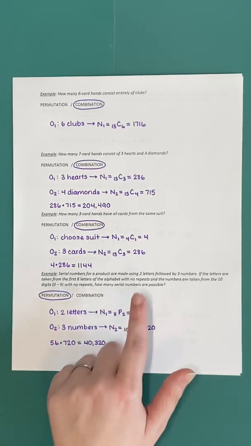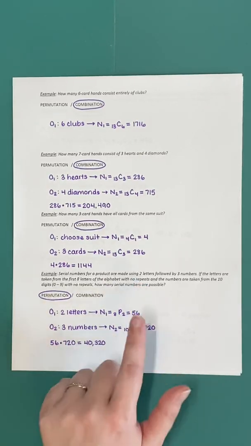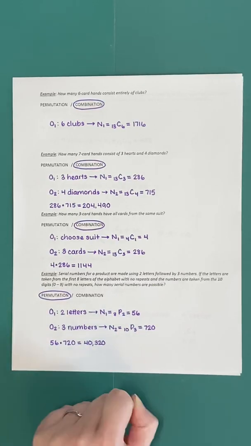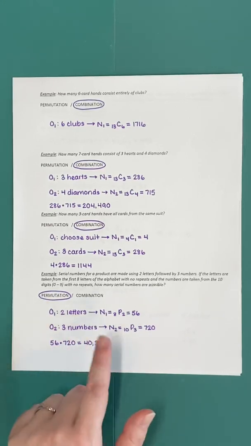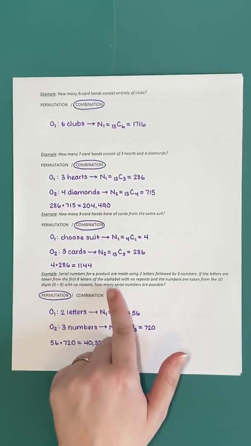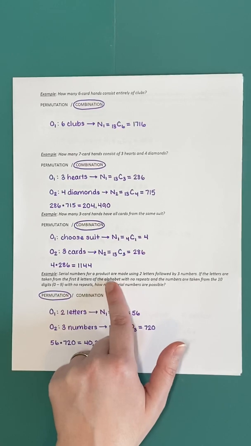Now we've been told that there are no repeats allowed. So once we use a letter, we use it up. Once we use a number, we use it up. So we can use the permutation formula, just recognizing how many we have to choose from and how many we're choosing out of that group. So let's start with the letters. We have the first 8 letters of the alphabet. So we have 8 to choose from.